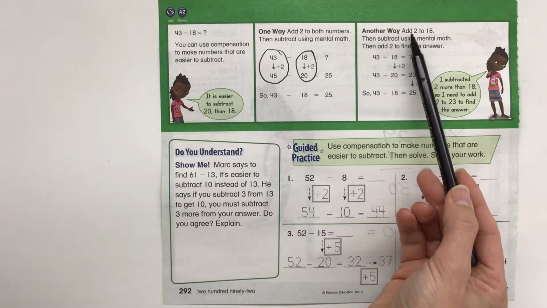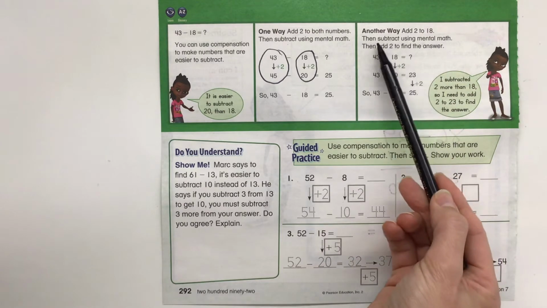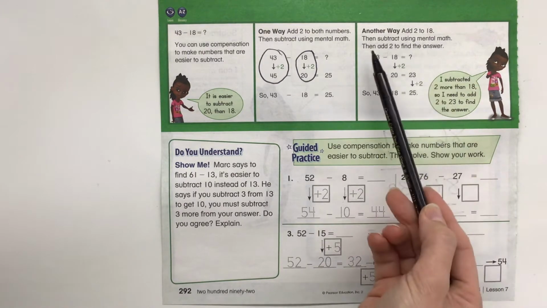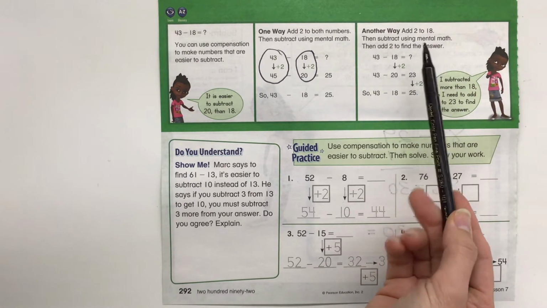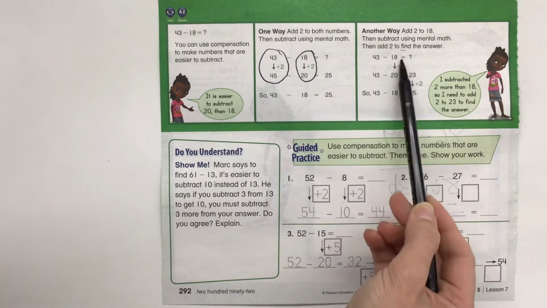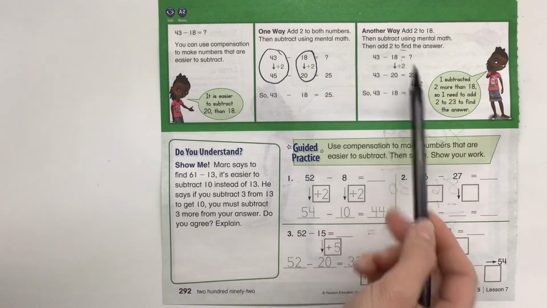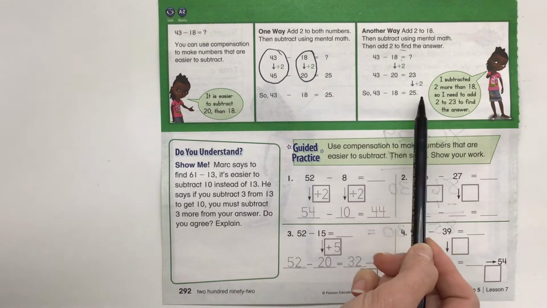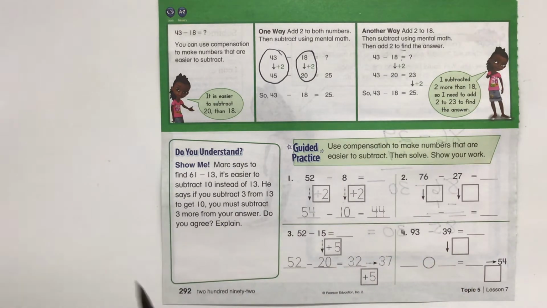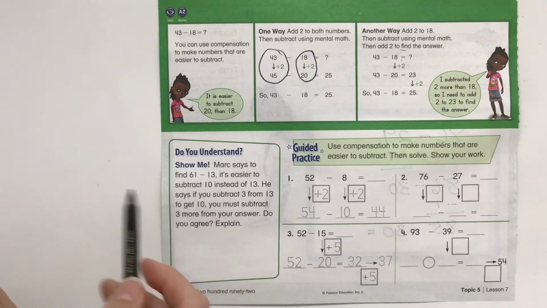Another way, add 2 to 18, then subtract using mental math. Then add 2 to find the answer. So what you could do is you could do it just on one side, but if you don't do it on both sides, you need to subtract it when you get down to the end. All right, let's take a look at this. Do you understand? Show me.